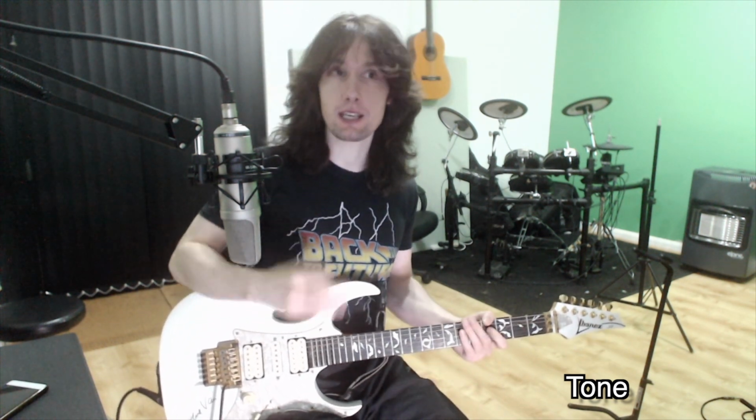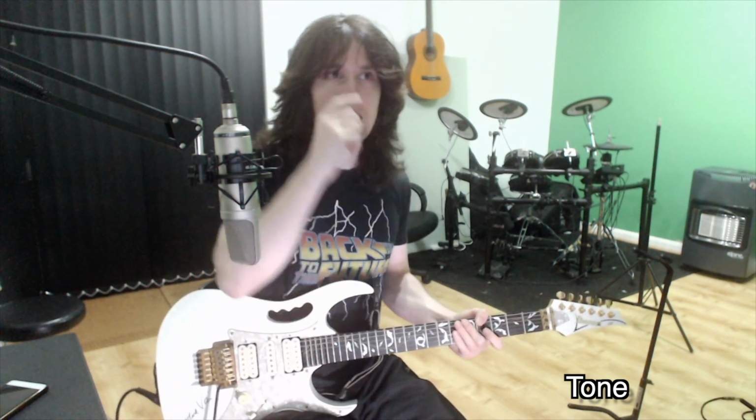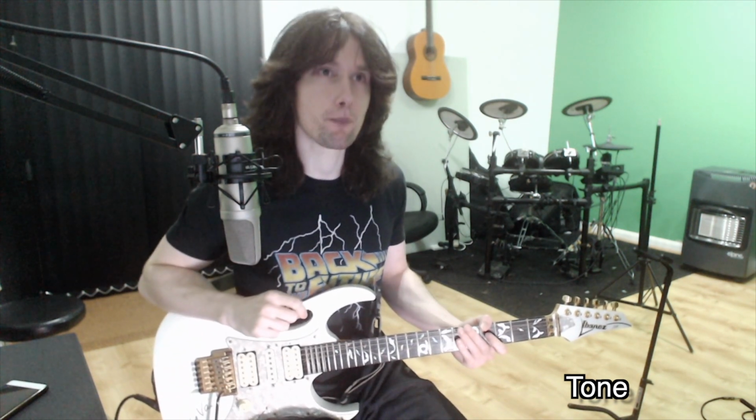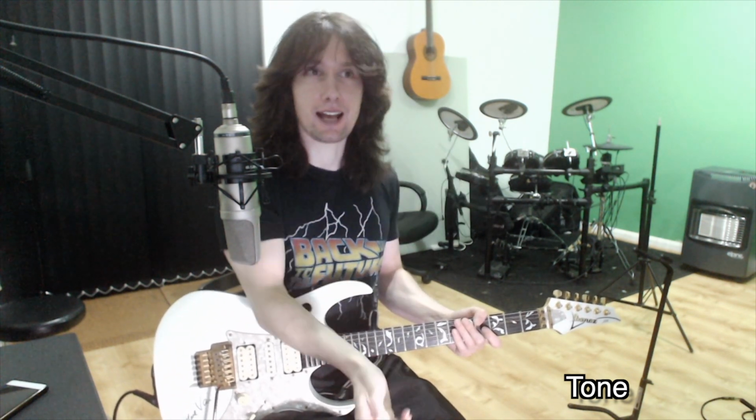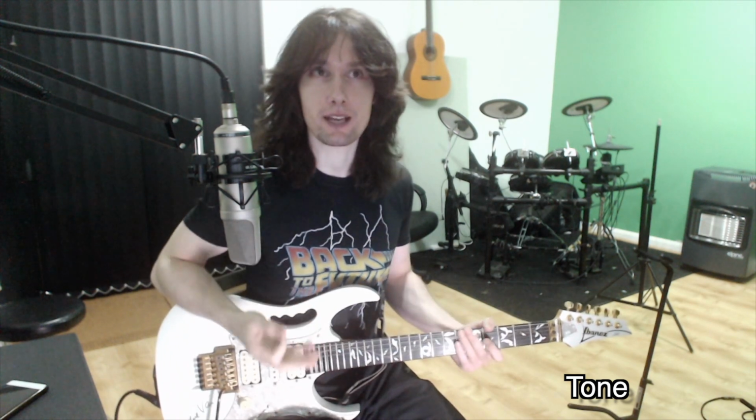I personally like a thick tone for my lead sound. When I say thick, specifically I'm talking about having a good deal of middle in there as well as bass and treble. And on an amp you'll have bass, middle and treble, and tweaking those and trading off between one and the other will make your tone. That's what you will sound like.